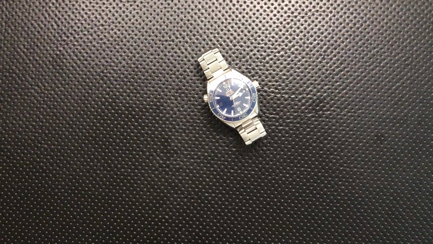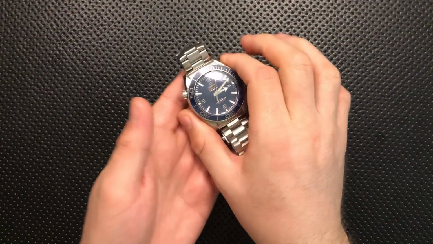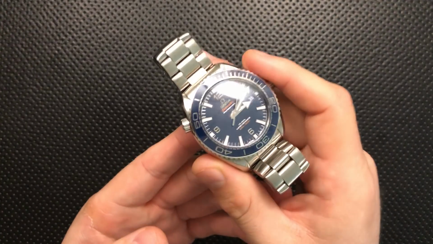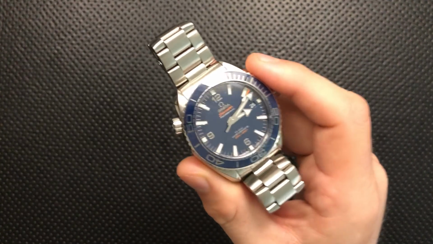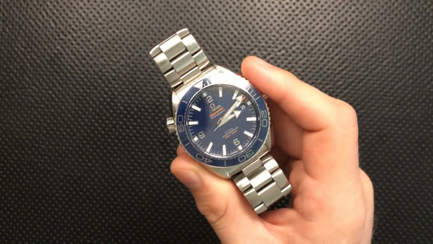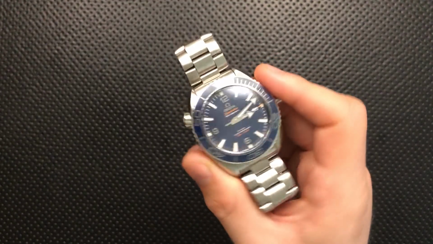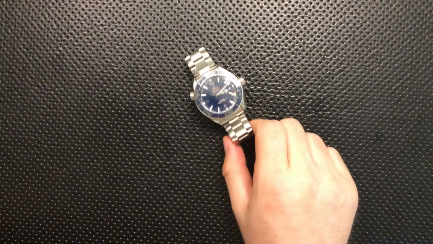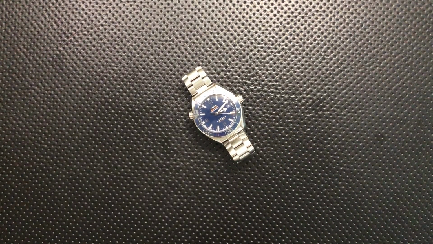Maybe everybody who wants a Planet Ocean already has one. Or maybe they'd only be willing to pay a stupid small amount of money. Maybe it's the case that the only way I could sell this watch, and this is also pretty unlikely, would be by listing it for like $500, at which point somebody would take pity on me and buy the watch for that. At that point, I would take a $5,500 bath.